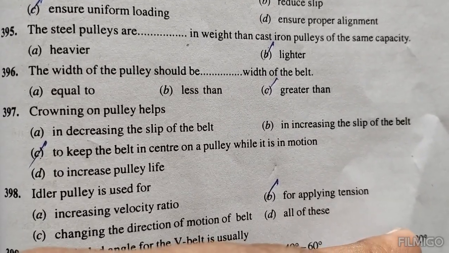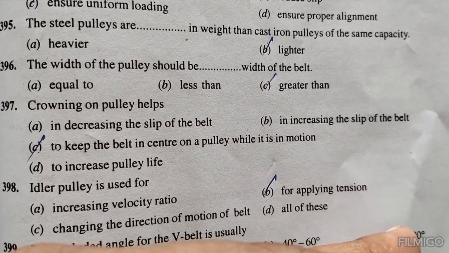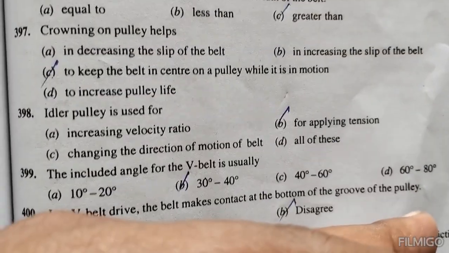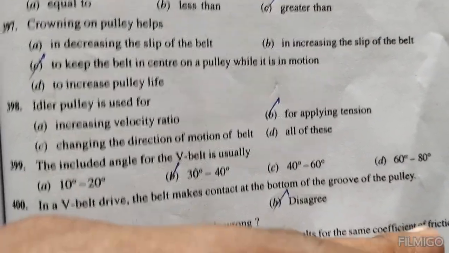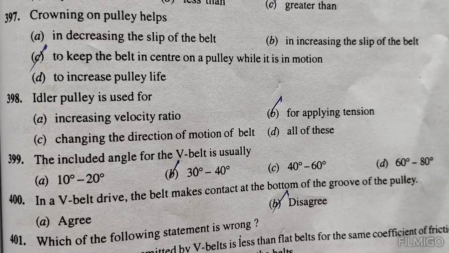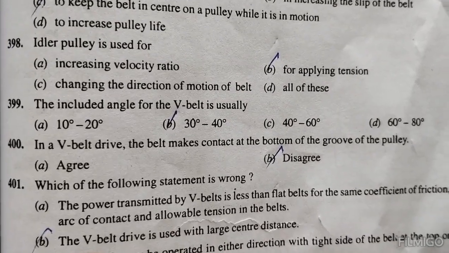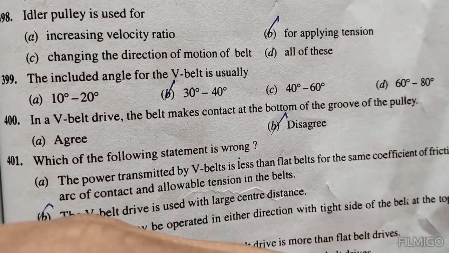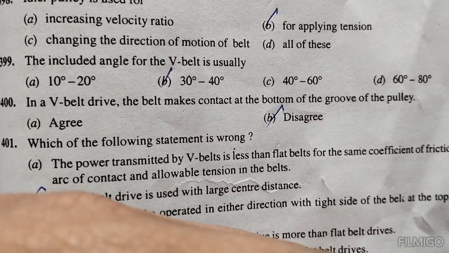Crowning on the pulley helps to keep the belt centered on the pulley during its motion. An idler pulley is used for applying tension. The included angle for a V belt is 30 to 40 degrees. In a V belt drive, the belt does not make contact at the bottom of the groove of the pulley.